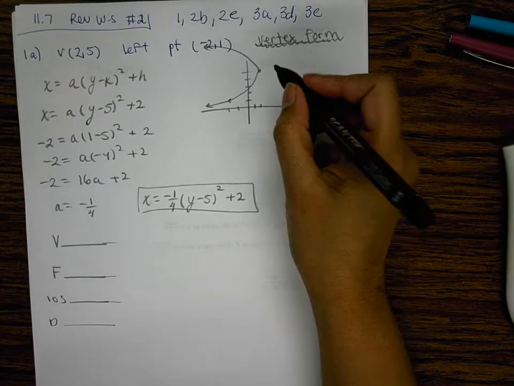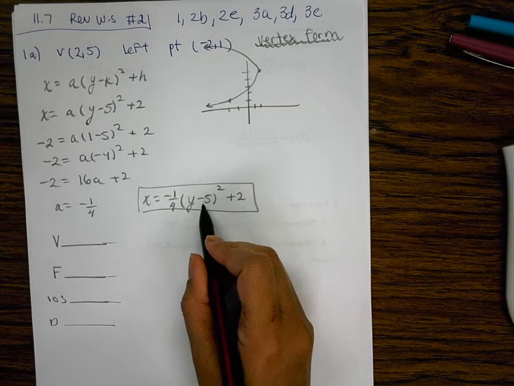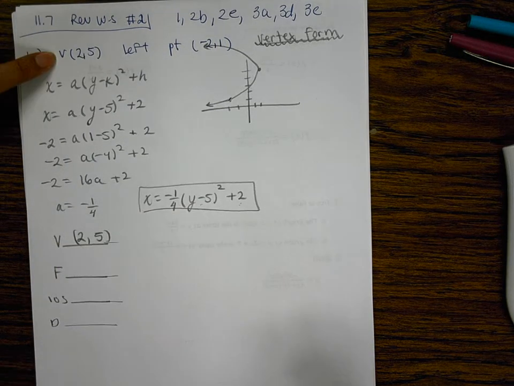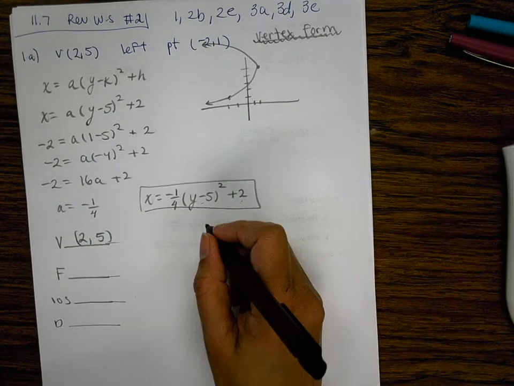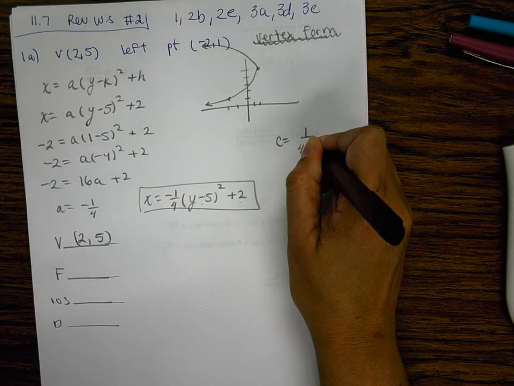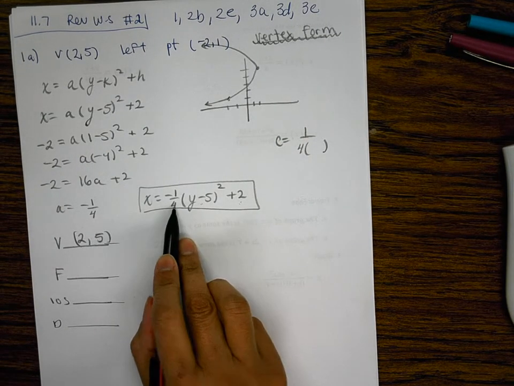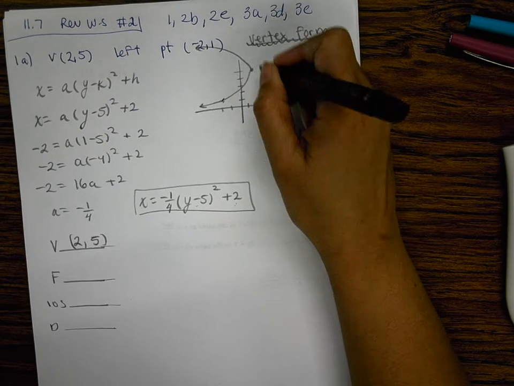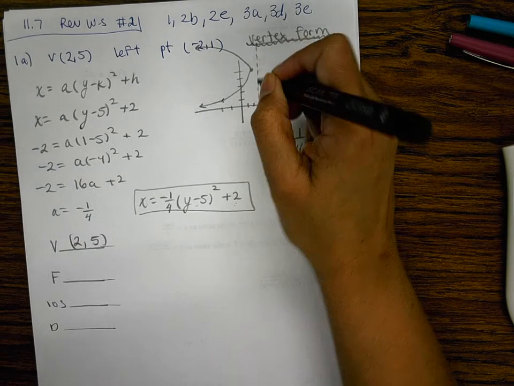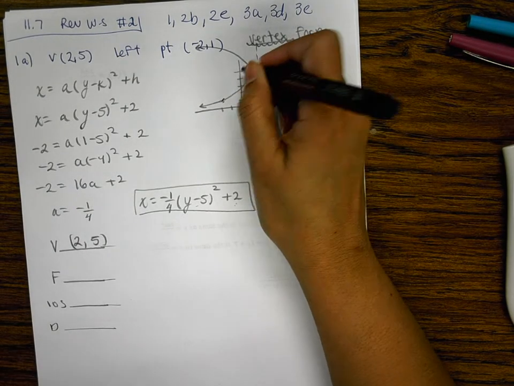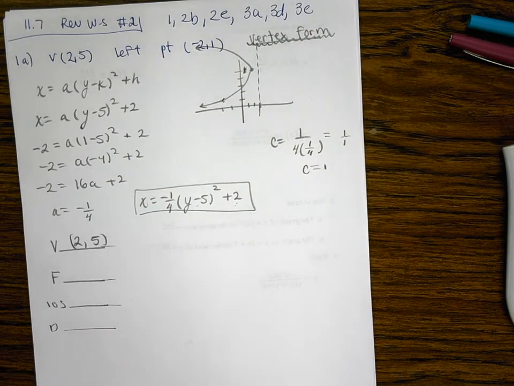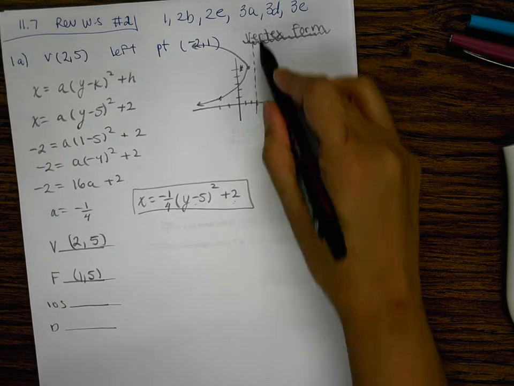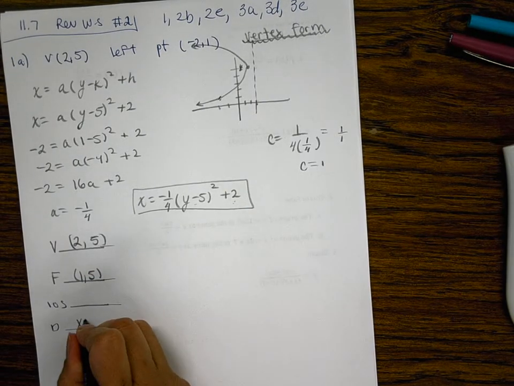Okay, vertex is there, opposite of the inside, outside stays the same: 5, 2, but the 2 comes first because the 5 goes with the y, and we know that because that was given. For the focus, we do C equals 1/4 times the absolute value of A. Absolute value of A is 1/4, so C equals 1. I'm going to go right 1 for my directrix because it's outside, and left 1 for my focus because it's always on the inside. So the focus is 1, 5. And the directrix is an x equals line, and it's x equals 3.